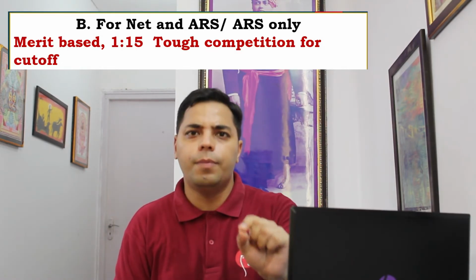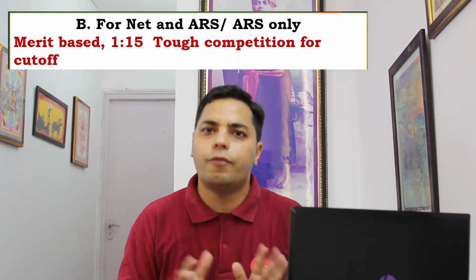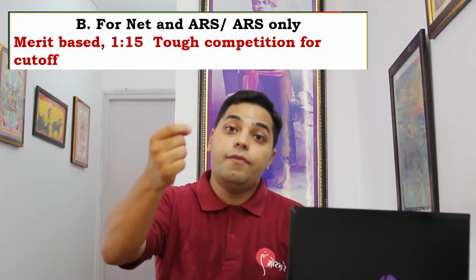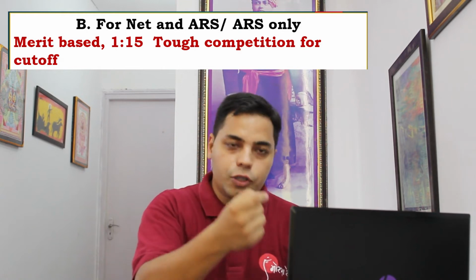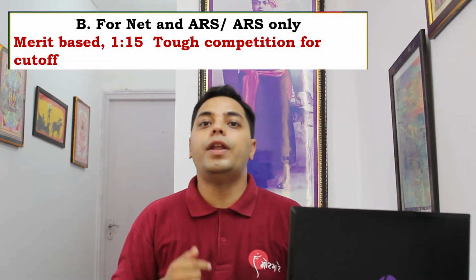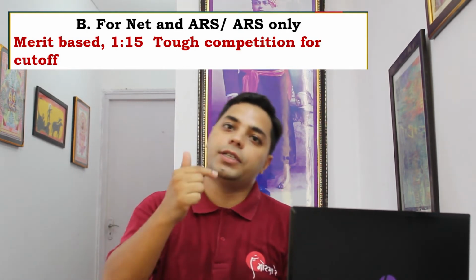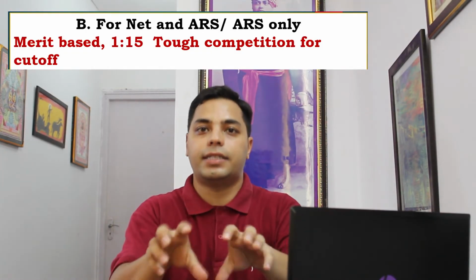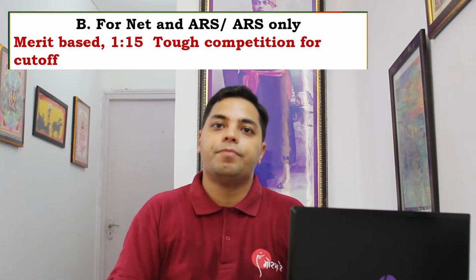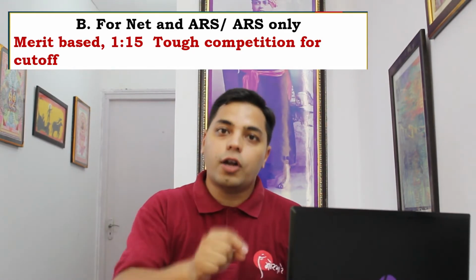There is a bare minimum that at least 45% marks you have to score, but they will prepare a cutoff for the seats on the basis of seats. So that cutoff can be 55%, can be 65%, can be 60%, depending on how all the students appearing in that subject, that discipline, have performed. Okay, so cutoff is the game.